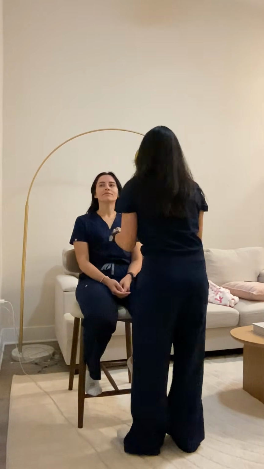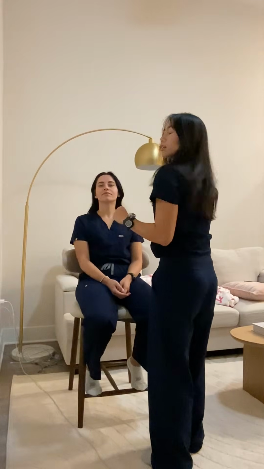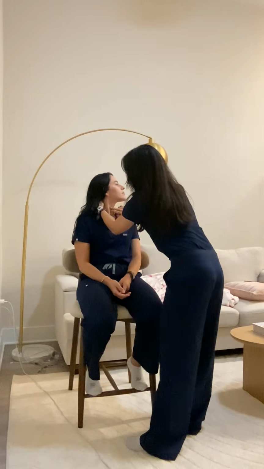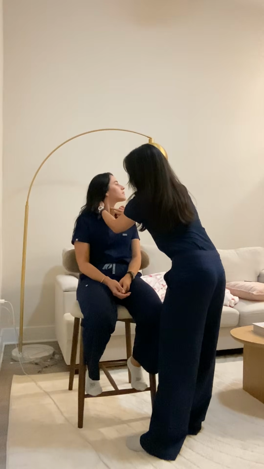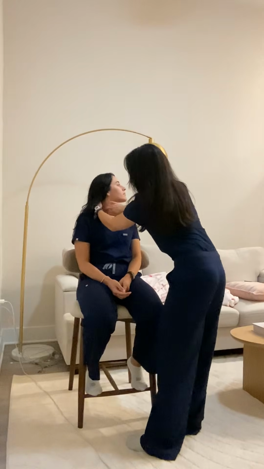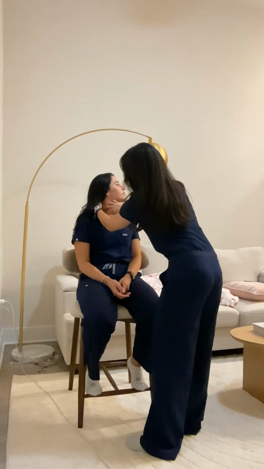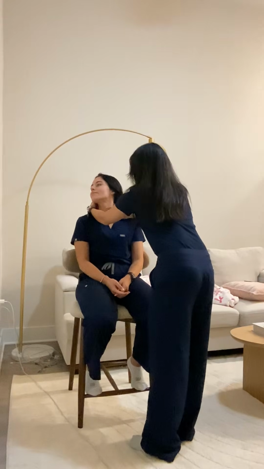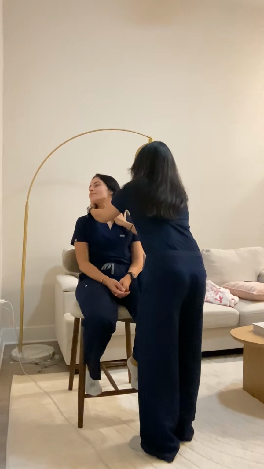I'm also going to be palpating for the, turn your head to the left please. Perfect. I'm palpating for the pre-cervical lymph nodes and the post-cervical lymph nodes. Circular motion. Other side. Pre-cervical lymph nodes and post-cervical lymph nodes.